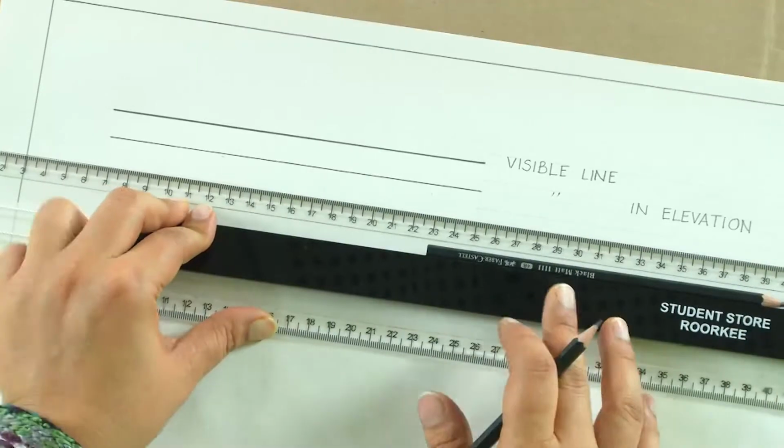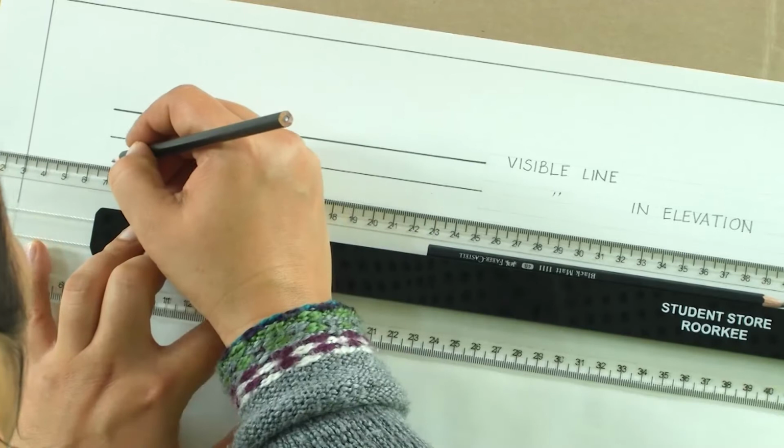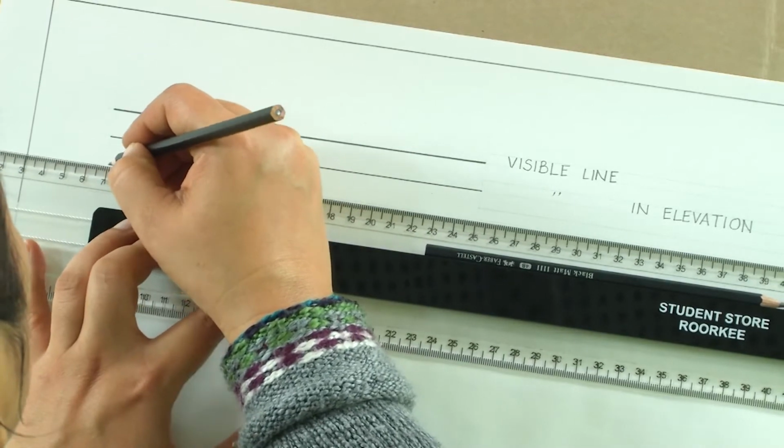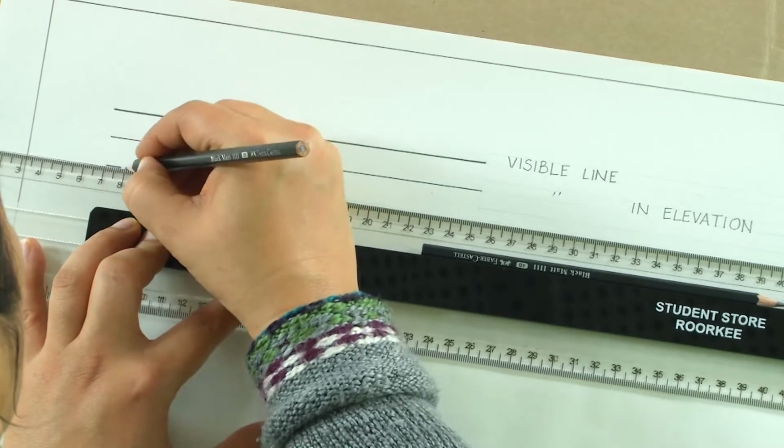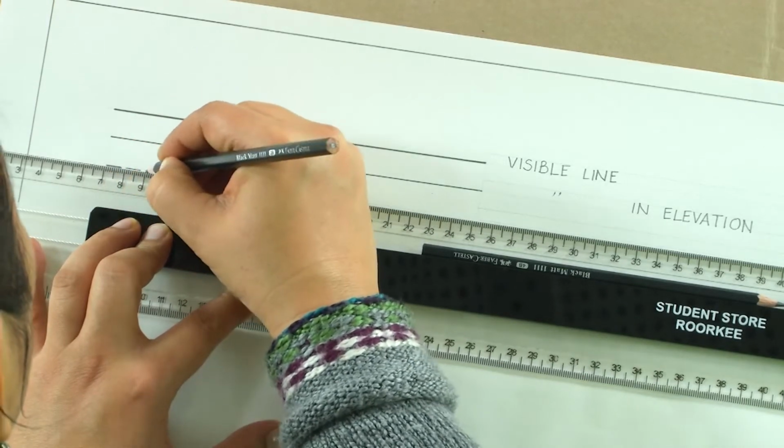Next, we have a hidden line. Sometimes some parts of the object may be hidden behind. So, it may be that there is a cavity in between, there is a hollow, and we are not able to see the inner parts. In that case, the hidden line is used, and a hidden line is a dashed line where we have continuous dashes of equal size and spaced equally.